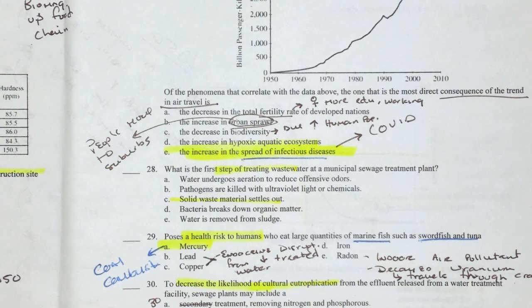What is the first step in treating wastewater? Well, it's taking all the solid waste out, so all the poop and all the toilet paper. That's the first part. Number 29.